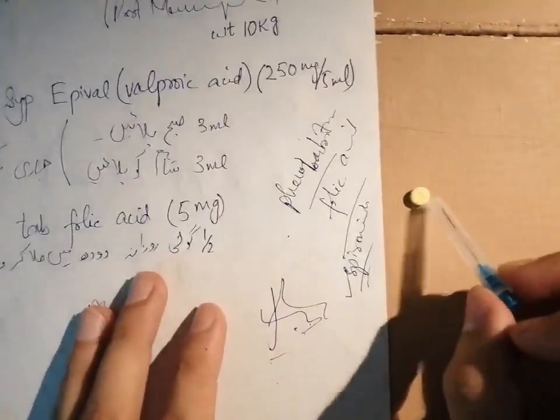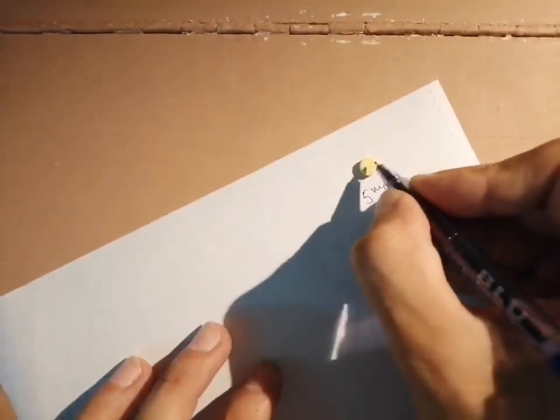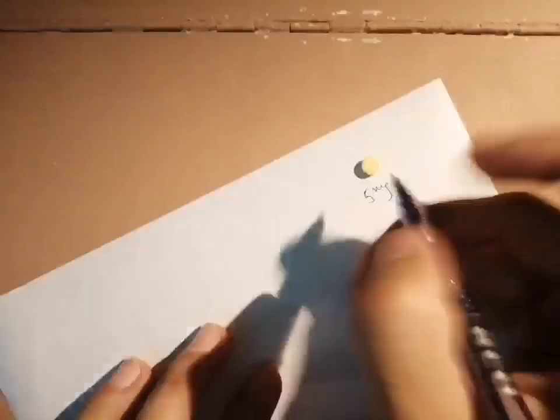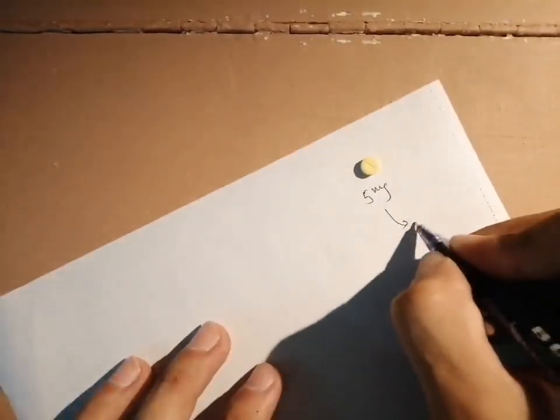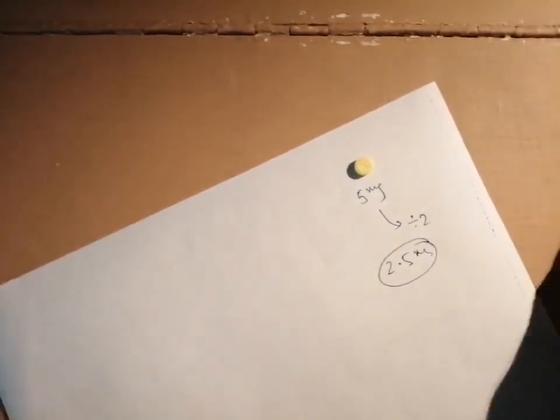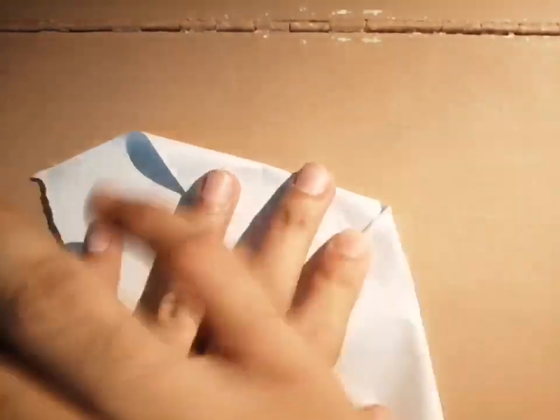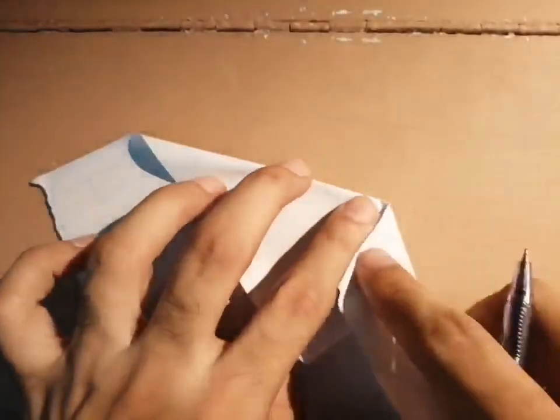Let's continue on this tablet. It is 5 milligrams. There is a line on it so that it can be halved, divided by 2, to 2.5 milligrams, right? Another way to do it is take it in a clean paper, strike it with something hard, powder will be there, open up the syringe.